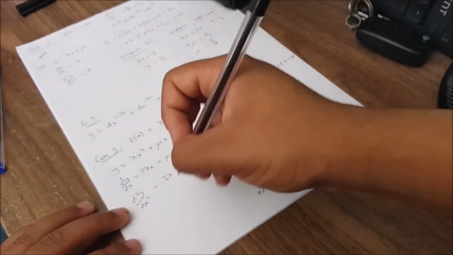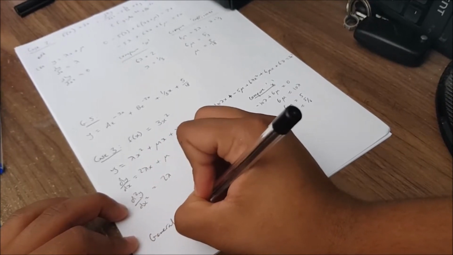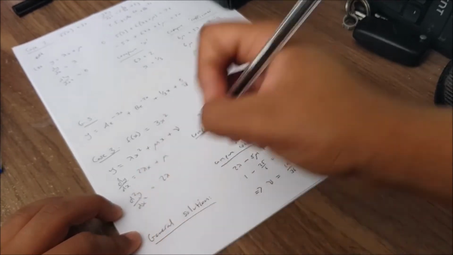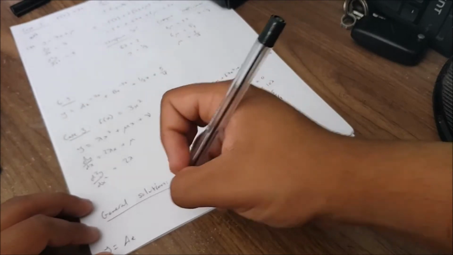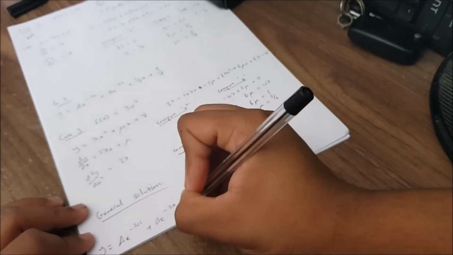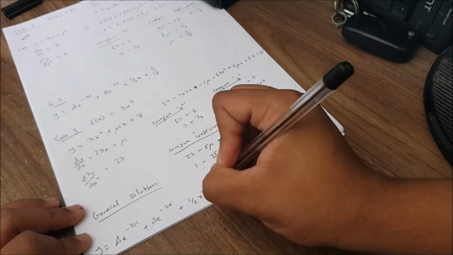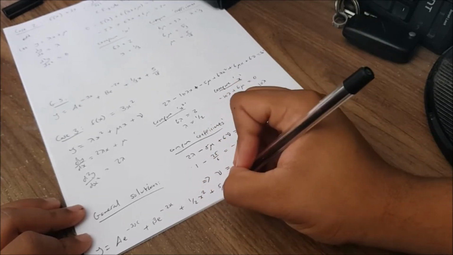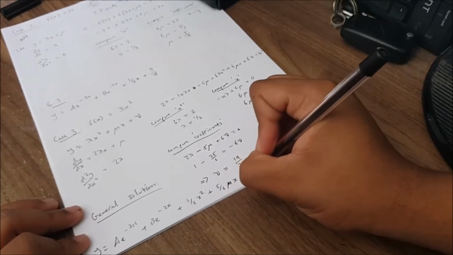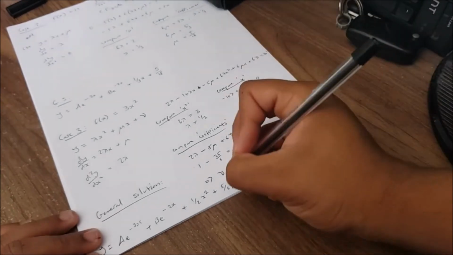And therefore, our general solution is y is equal to ae to the minus 3x plus be to the minus 2x plus 1/2 x squared plus 5/6 x plus 19/36.